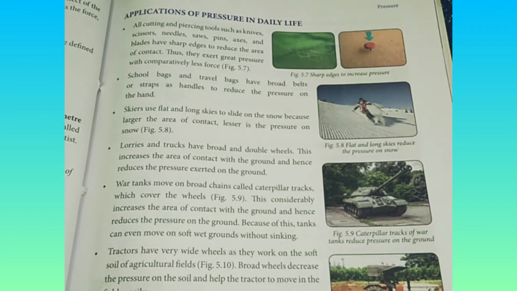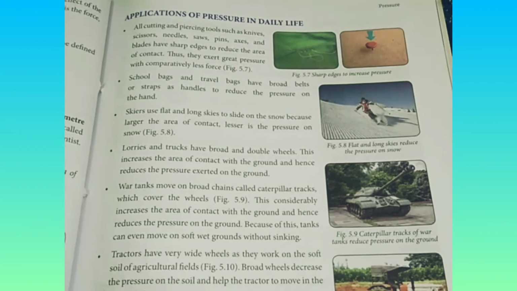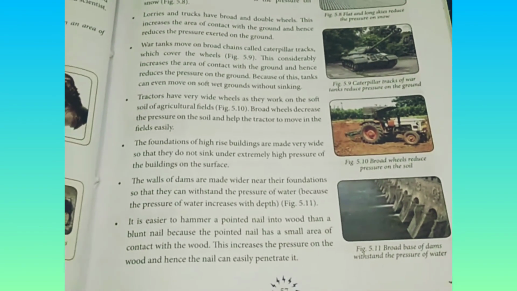So, I hope you all are able to understand what is written over here. The concept is only one: if you increase the surface area, the pressure exerted will be less, while if you decrease the surface area, the pressure exerted will be more. So, in this part, where the area of contact is more, the pressure exerted will be less, while where the area of contact is less, the pressure exerted will be more. Let's move on to this part.